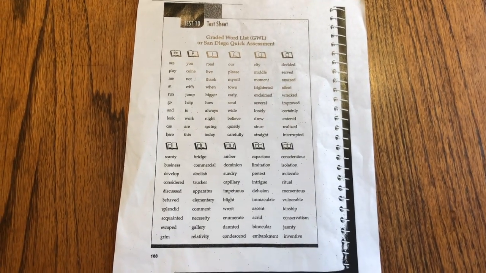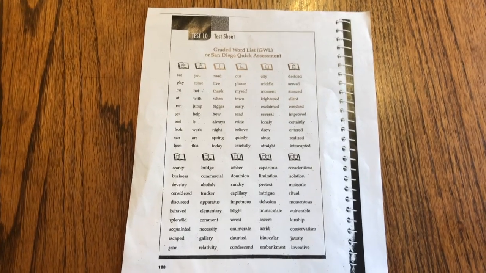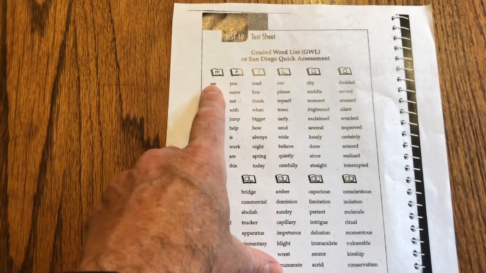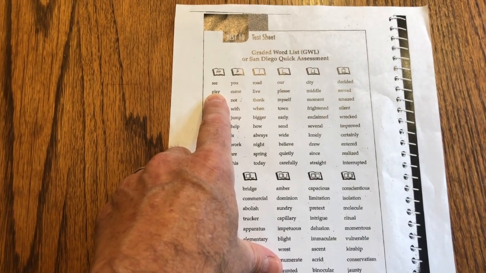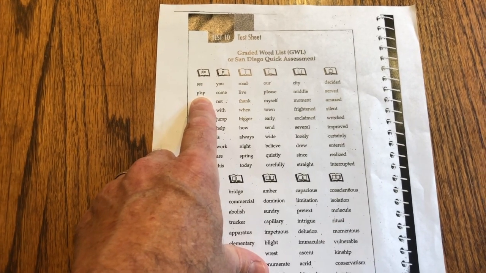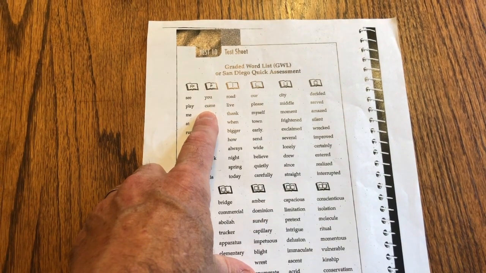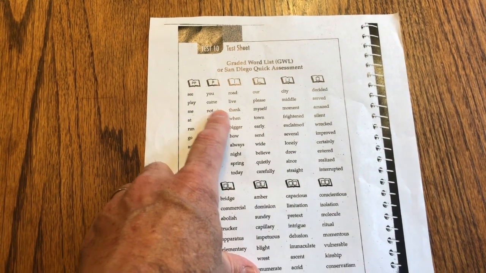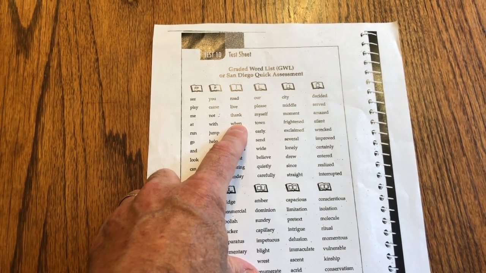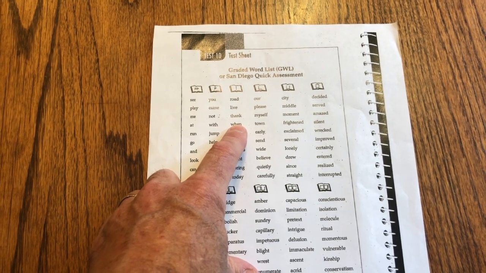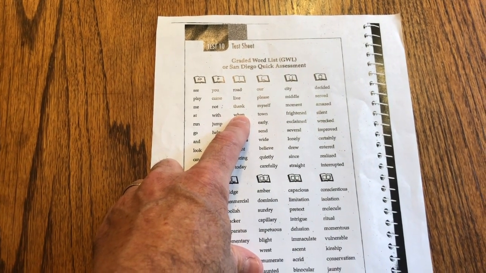single list. So the way the word lists are scored is any list that a child makes 0 or 1 mistakes on, that's at the independent level. Any word list that a child makes 2 mistakes on, that's the instructional level. And any word list where they make 3 or more mistakes, that's the frustration level, and that's where we stop.